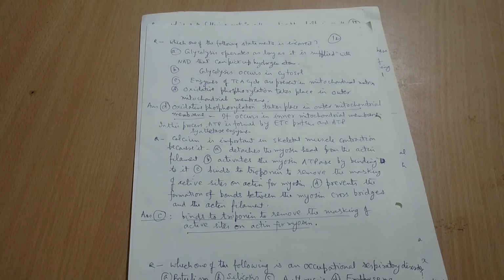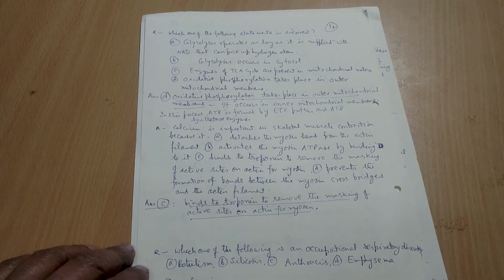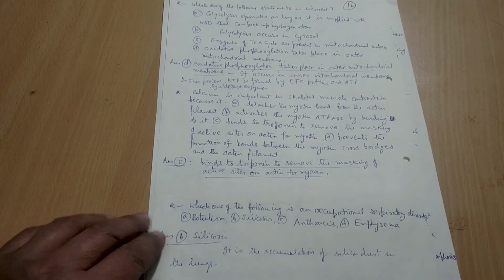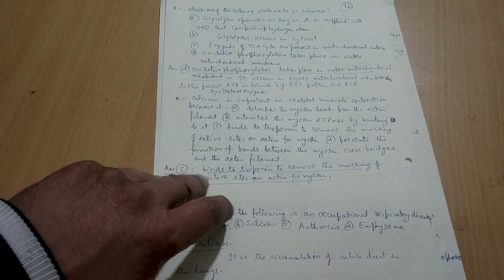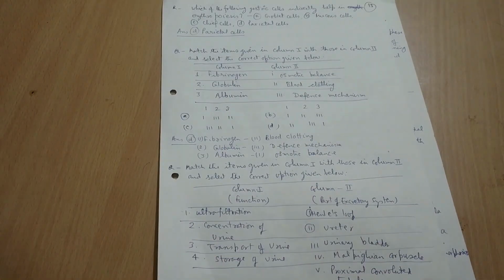Next question: which one of the following is an occupational respiratory disorder? Here, A, botulism; B, silicosis; C, asbestosis; and D, emphysema. The answer will be silicosis. It is the accumulation of silica dust in the lungs. Okay, now we go to the next question.